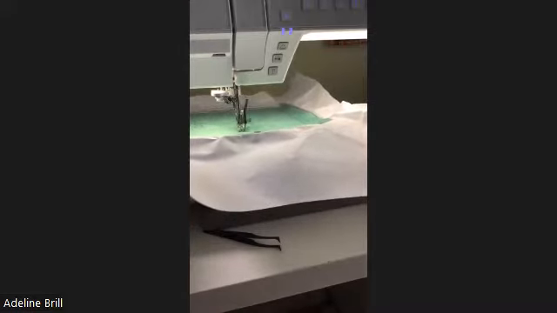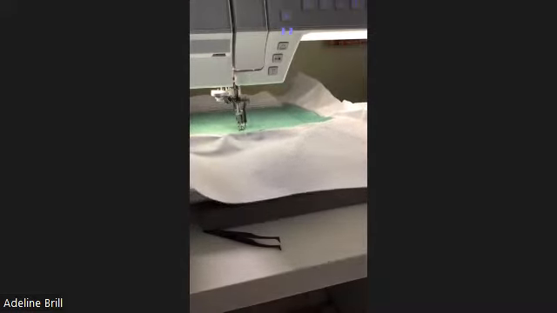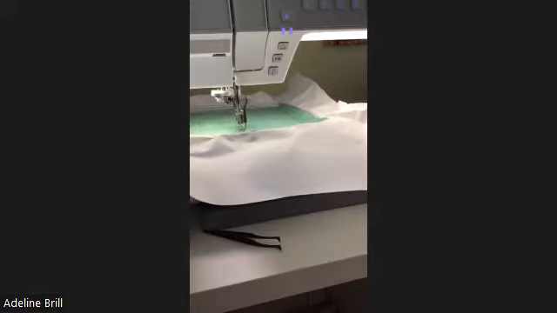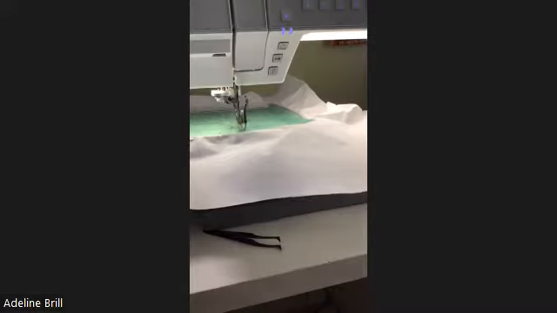So I turned off the cutter. You can choose to turn it on or turn it off. It's up to you. Also, I'm going to check and see how this stitching looks. I might turn off the active stitch technology.